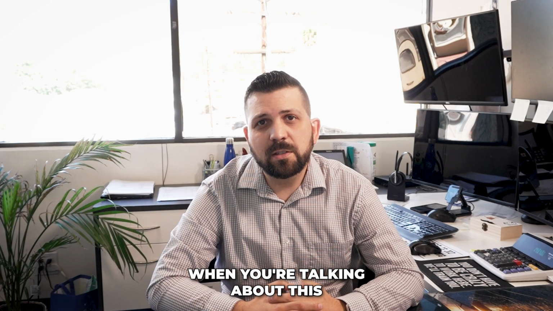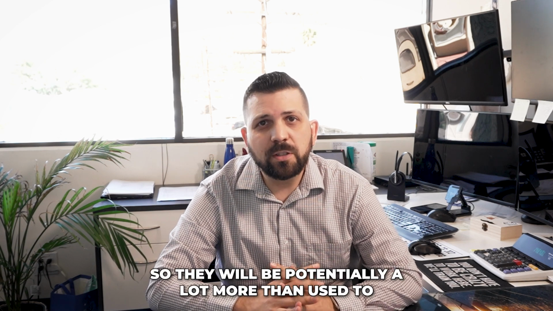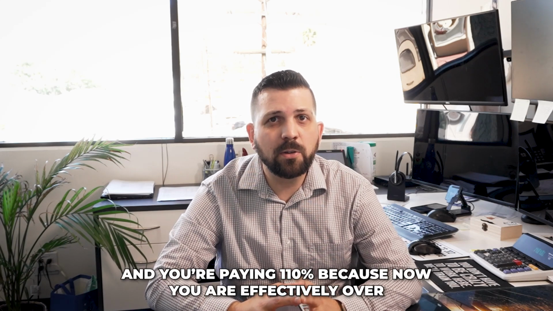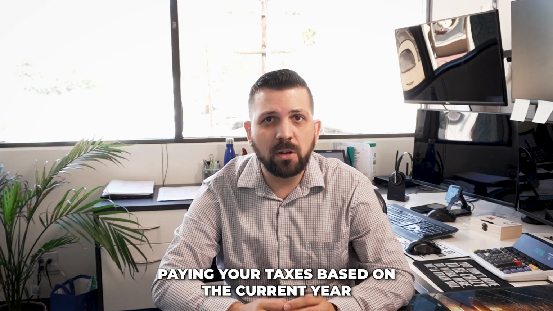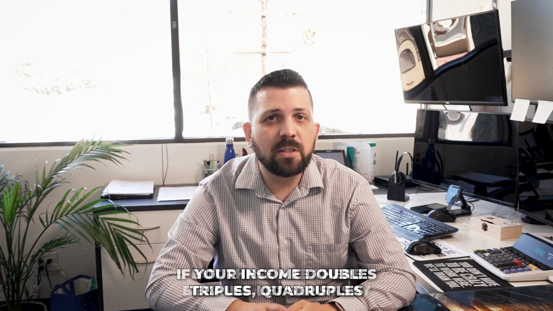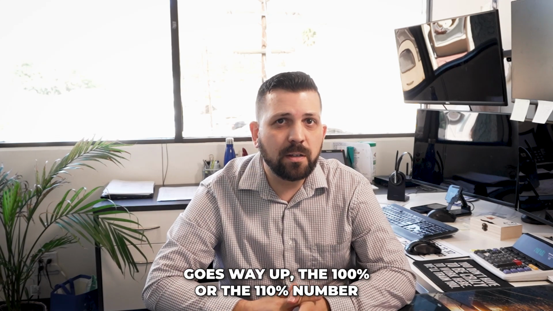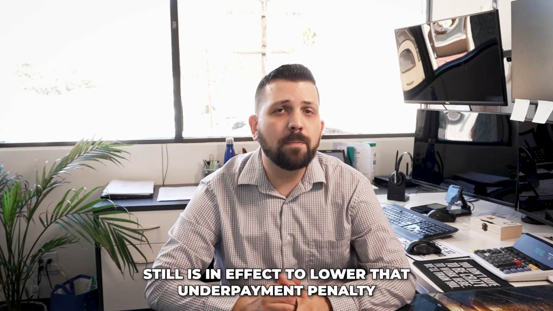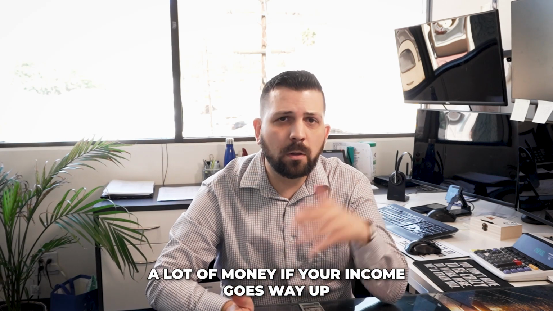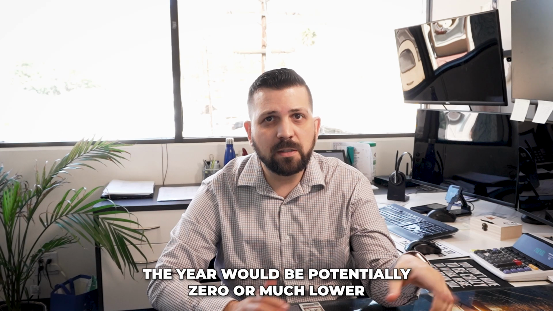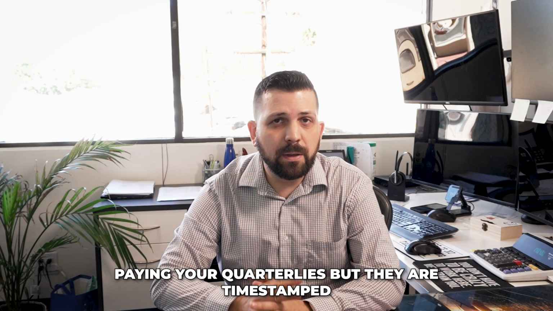Now, those are to avoid an underpayment penalty. So they can be potentially a lot more than you'd otherwise pay if your income is over $150,000 and you're paying 110%, because now you are effectively overpaying your taxes based on the current year. But these rules exist because if your income doubles, triples, quadruples, goes way up, the 100% or 110% number is still in effect to lower that underpayment penalty. Once again, you might still owe a lot of money if your income goes way up, but the penalty for not paying enough in during the year would be potentially zero or much lower. Typically zero if you're effectively paying your quarterlies, but they are time-stamped.